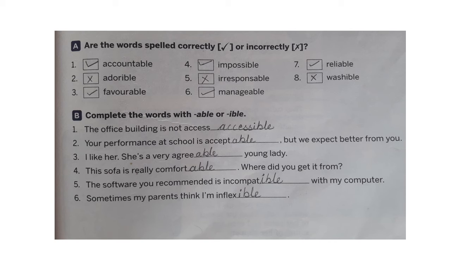Let's move to number 5, irresponsible. It is also wrong. It should be irresponsible, IBLE. Number 6, manageable. It's the right word because E is silent there, so ABLE is added. So manageable. Correct. Number 7, reliable. It's correctly written here. Reliable.